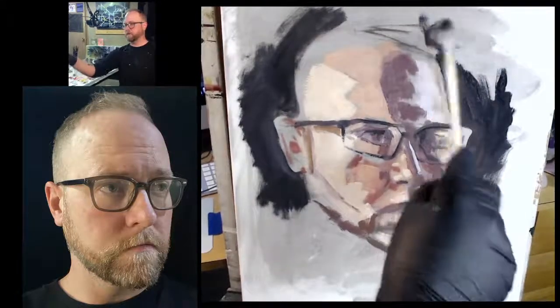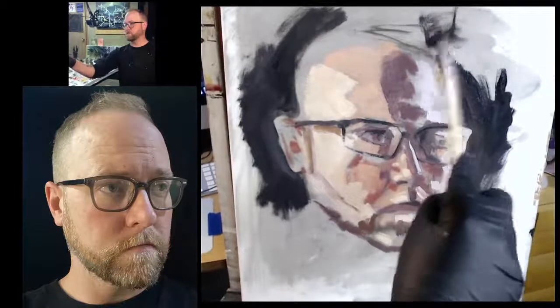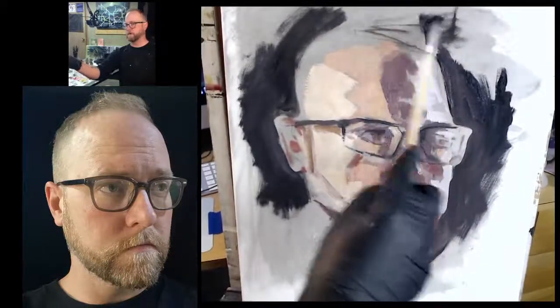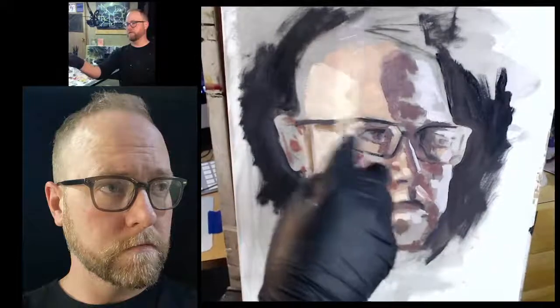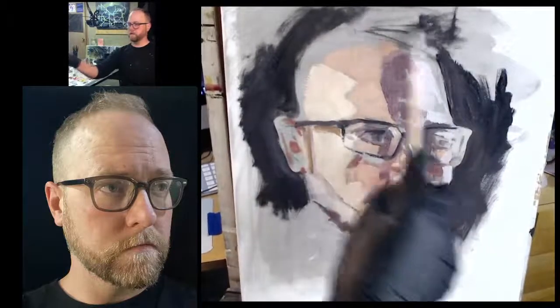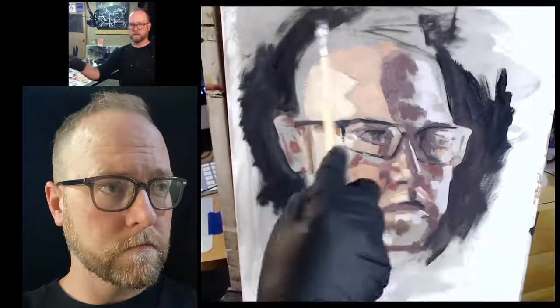I like to use softer lines at edges while working so that I have some flexibility of vision to correct as I need to.